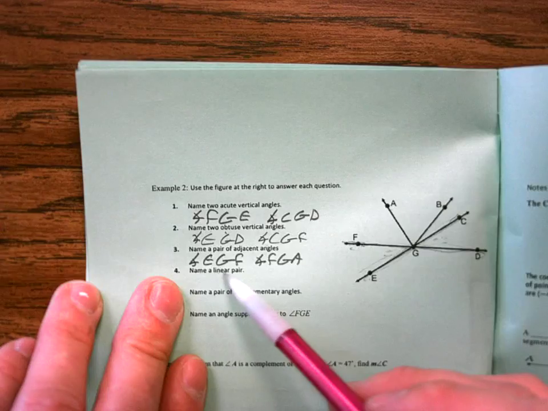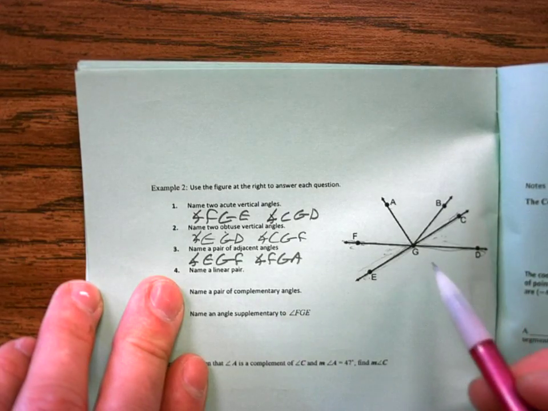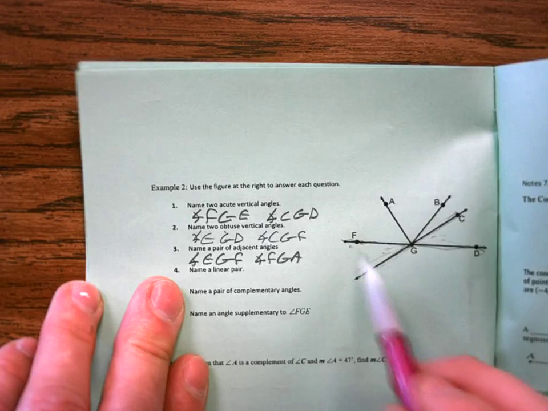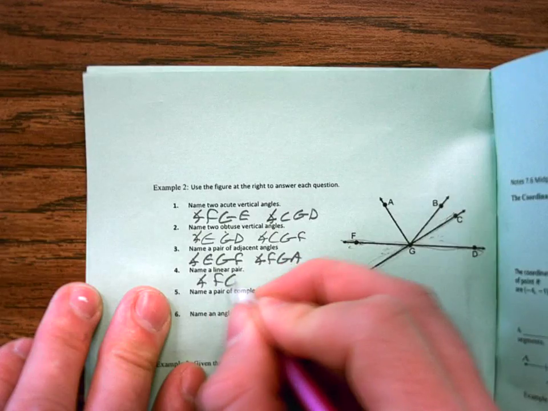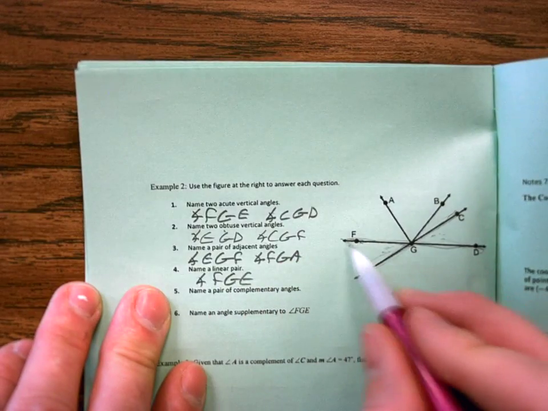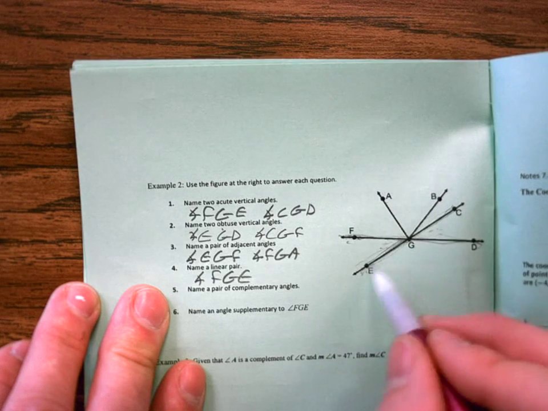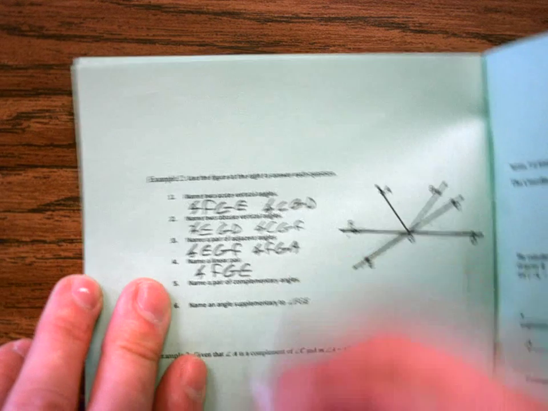Name a linear pair. Again, a linear pair must form a supplementary angle. So let's go with angle FGE. This small angle and this large one add up to 180. So angle EGD.